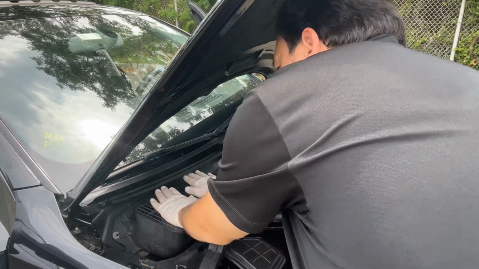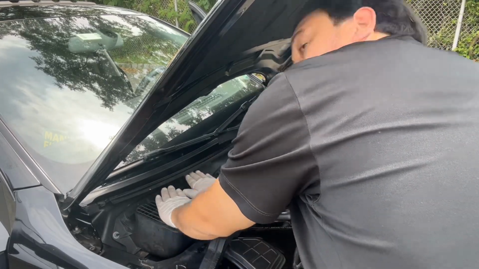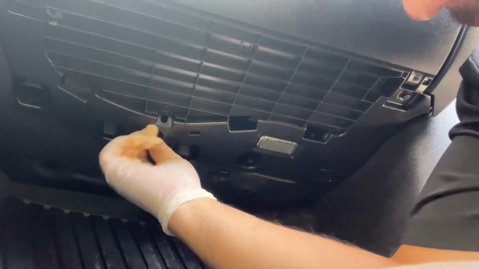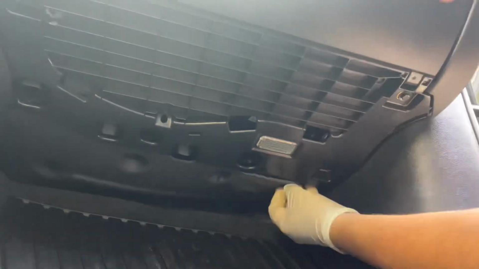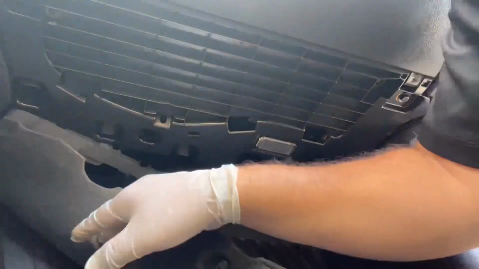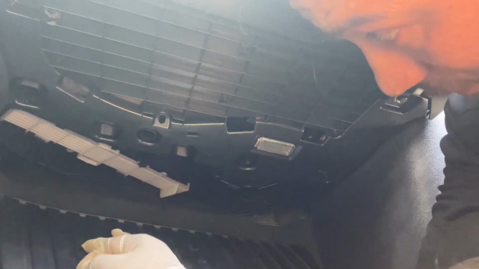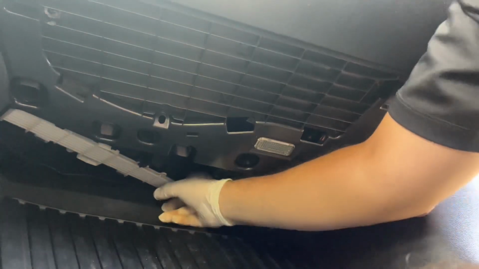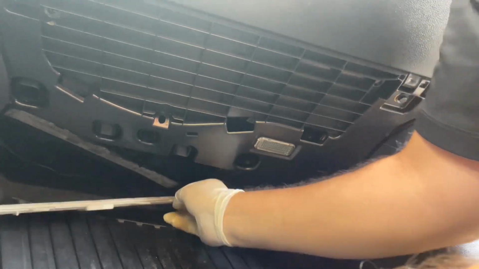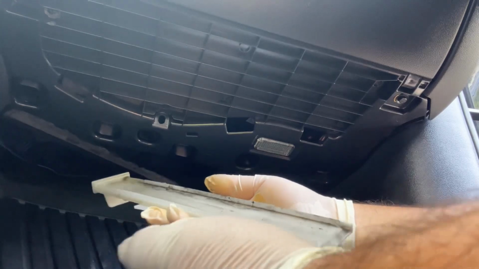So while we let it dry, we're gonna go ahead and do the engine filter as well. Okay, time to get this filter out. Here's our filter, and there's no tools necessary for this. You just have to push this tab on this car. There's other cars that you need to take some screws out, but a lot of cars you don't need any tools. This piece is a little wet because of all the spraying.